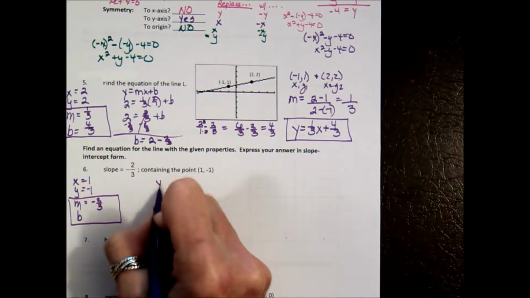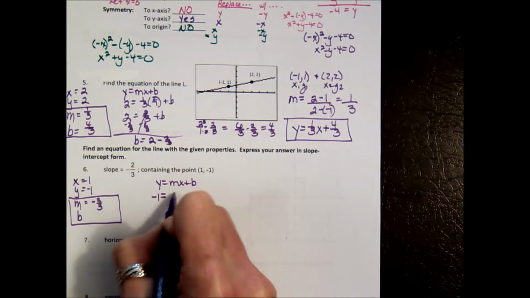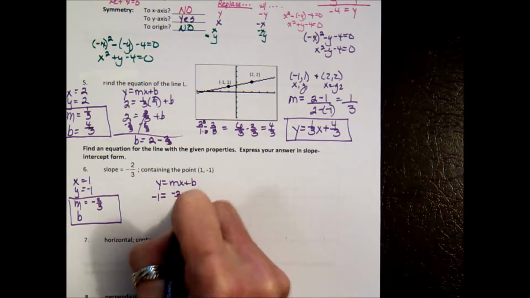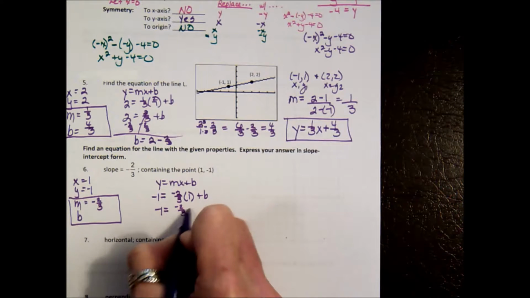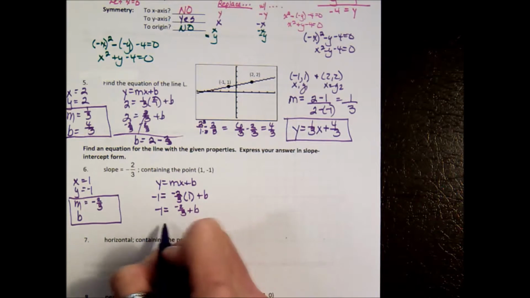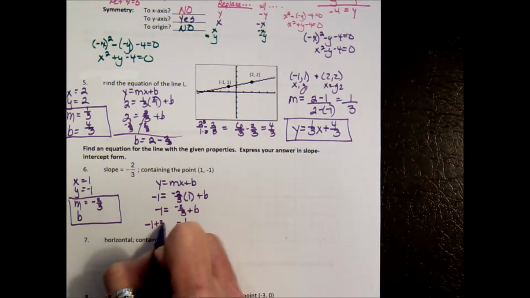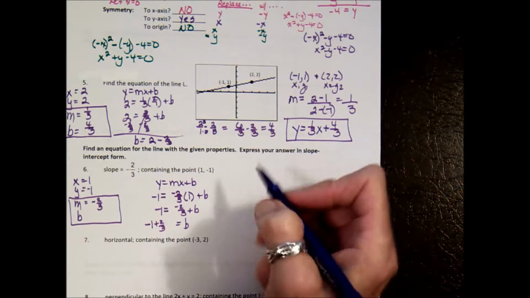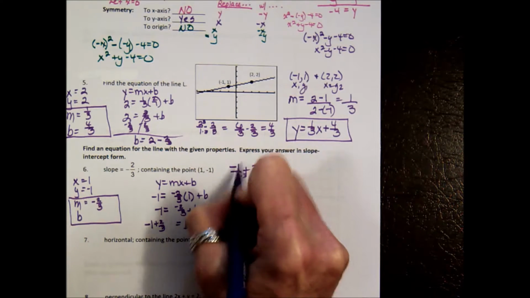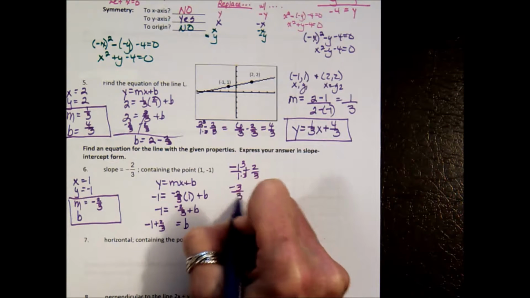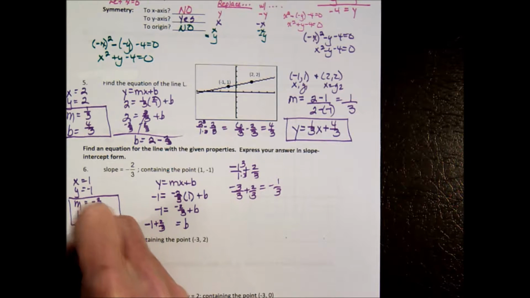So y equals mx plus b. Negative 1 equals negative 2/3 times x plus b. Negative 1 equals negative 2/3 plus b. I added 2/3 to both sides, and I get b equals negative 1 plus 2/3. Once again, I need an LCD. So negative 1 over 1 plus 2/3, it's 3. So negative 3/3 plus 2/3 is negative 1/3 is my b.